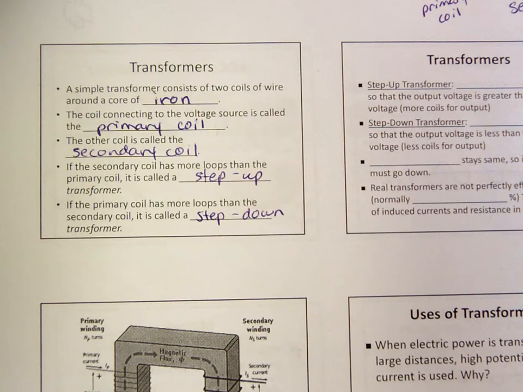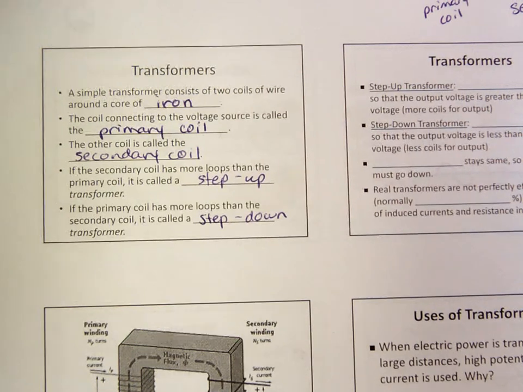Now, the purpose of a transformer is to basically change your voltage. If you've ever been overseas, you've probably noticed that if you have a hair dryer or some other appliance that you have to plug in, maybe your phone charger, you can't just plug it into the outlets overseas. Sometimes their outlets are different, but sometimes it's more because the amount of voltage supplied is different.